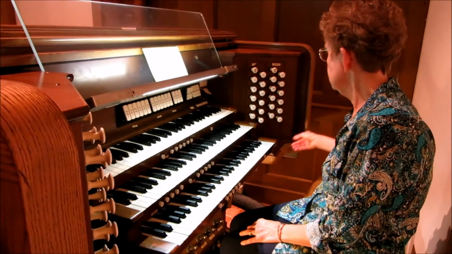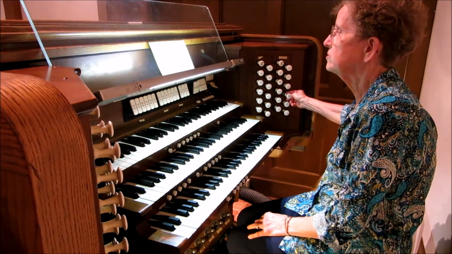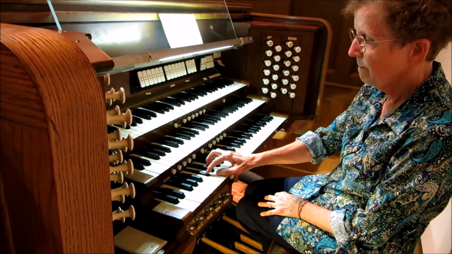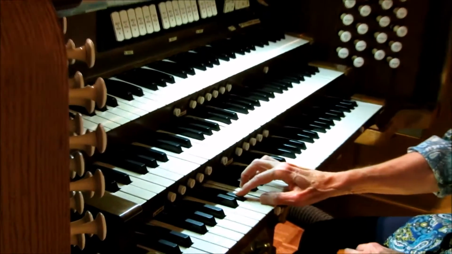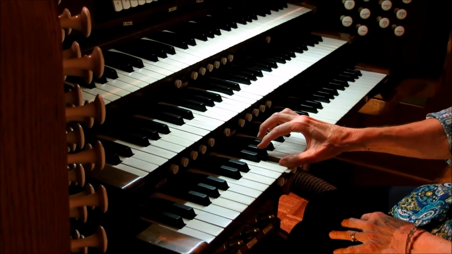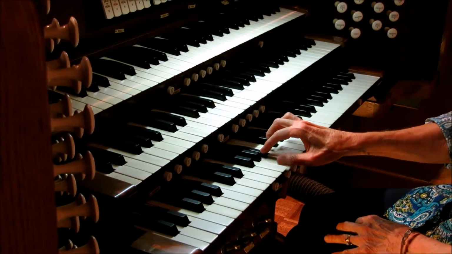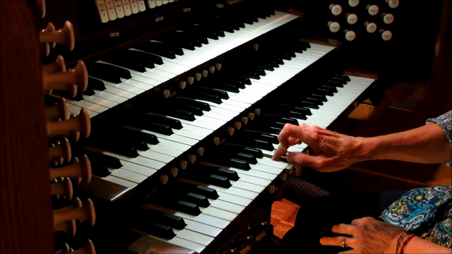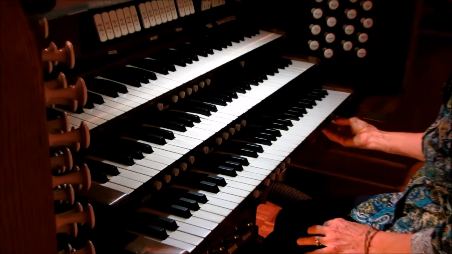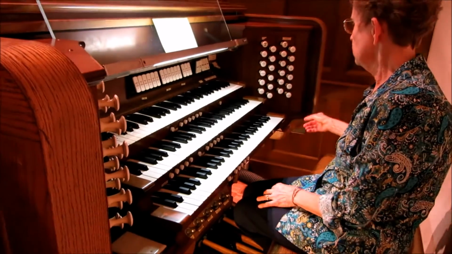On the bottom keyboard, we also have dead notes. And here's an example. These are just some of the dead notes on the organ.